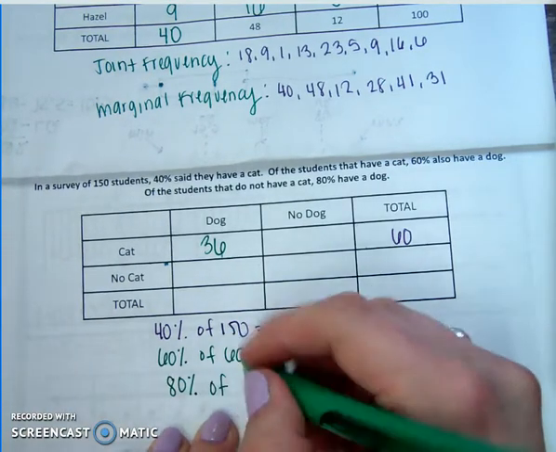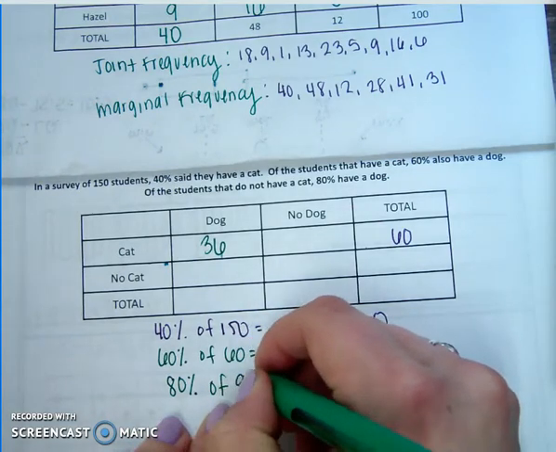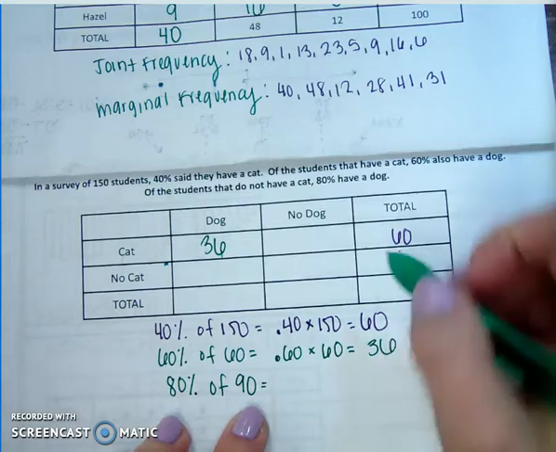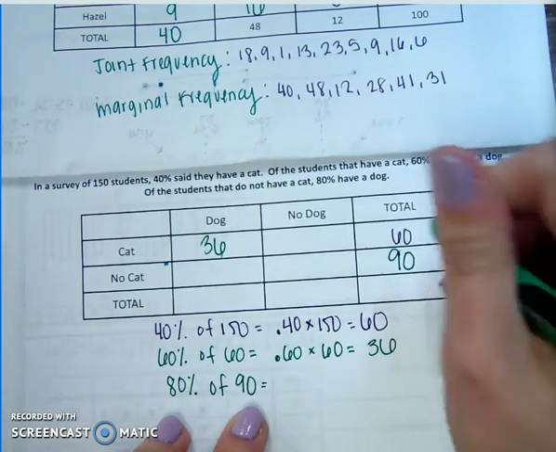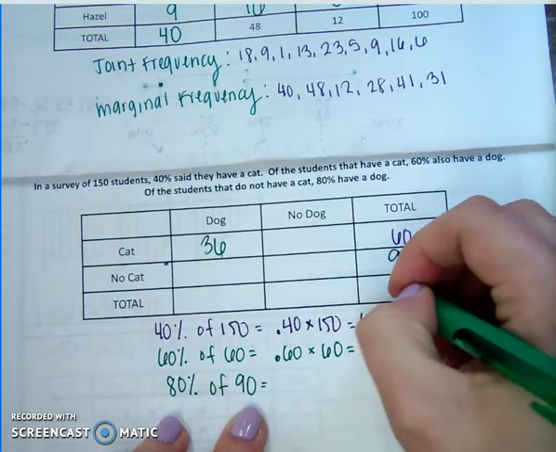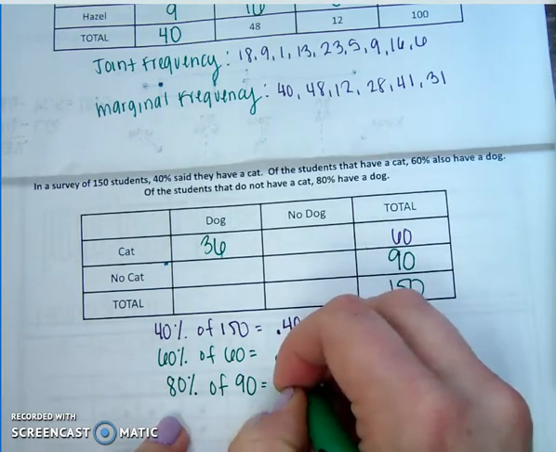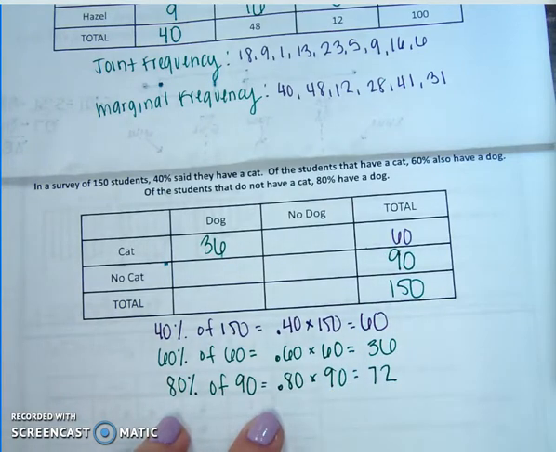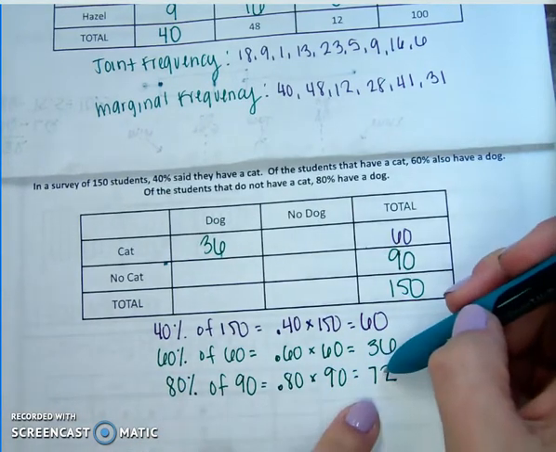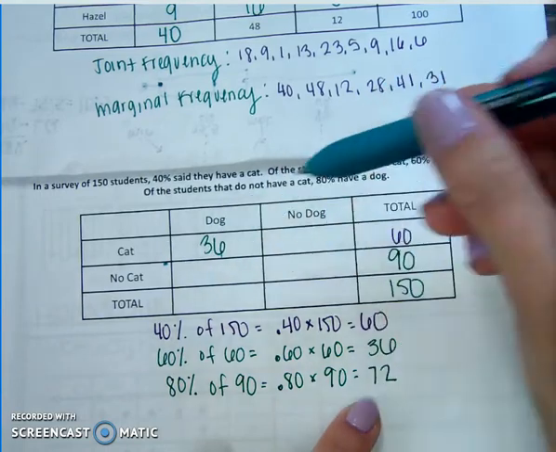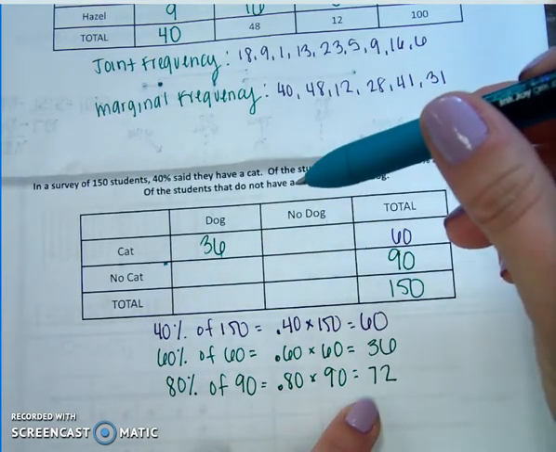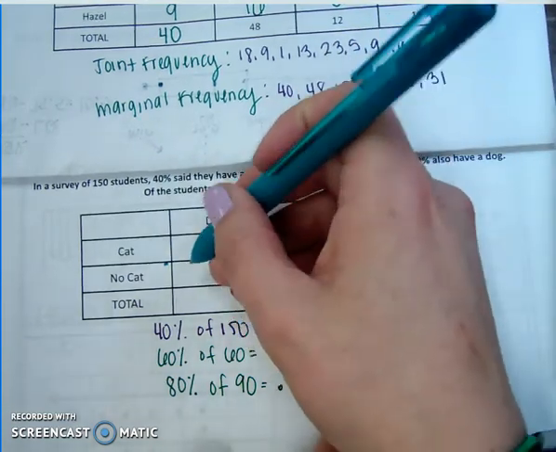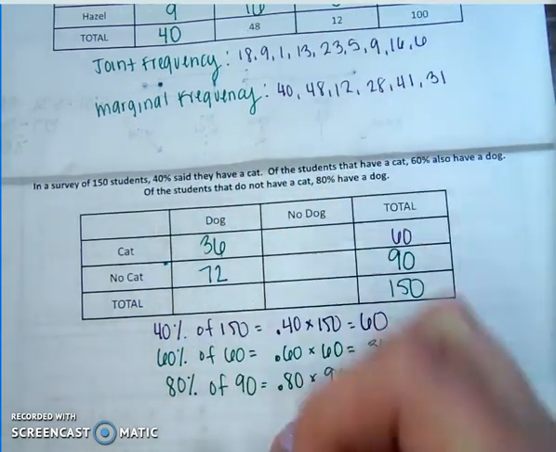So 80% of the 90 that don't, because 60 of them do, so that means this should be 90 for the total of 150, is 0.80 times the 90, which is 72. So 72 of them do not have a cat, but do have a dog. So that goes right here, 72.